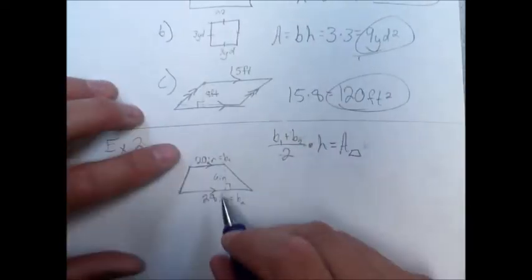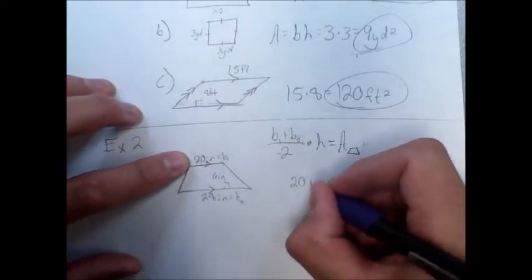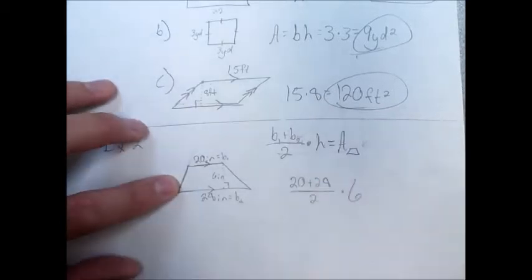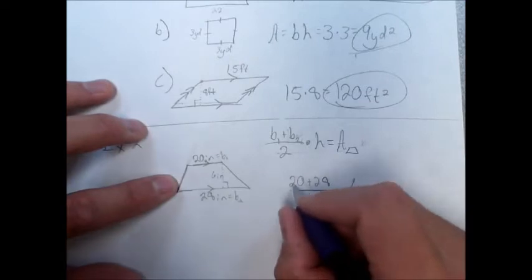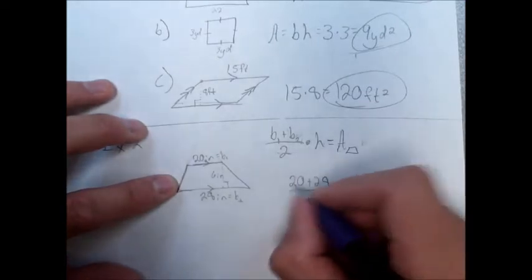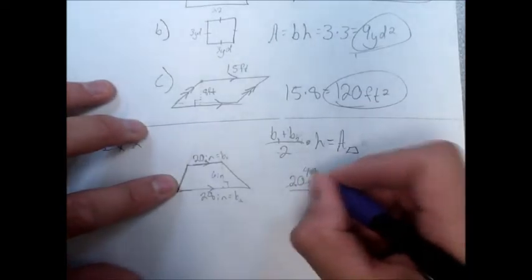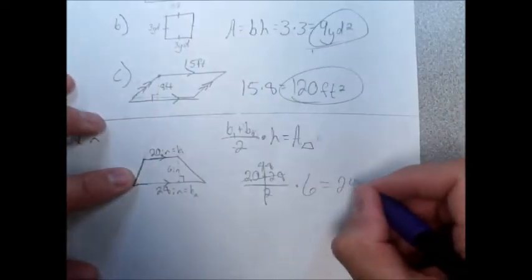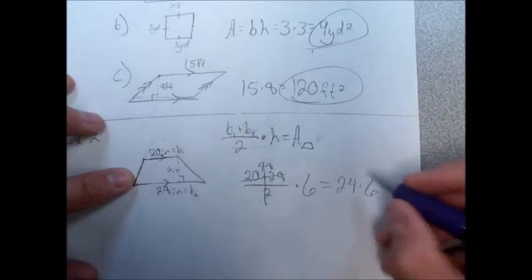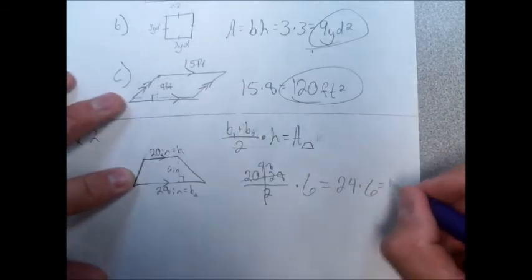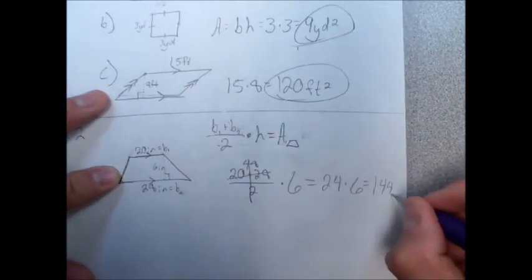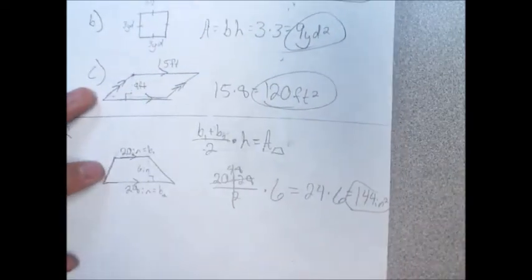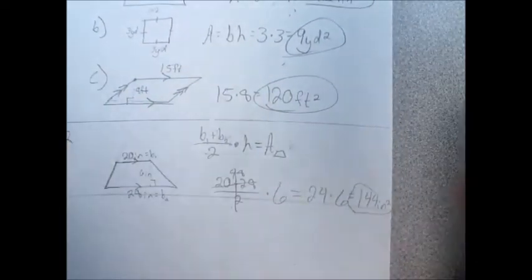So base 1 is 20 plus base 2 is 28. Divide that by 2, multiply by our height of 6. So here we get 20 and 28, which is 48. 48 divided by 2 will give us 24. And then we just multiply 24 by 6. And that will give us our final product of 144. And this is still inches squared. Okay. Go to the next example.